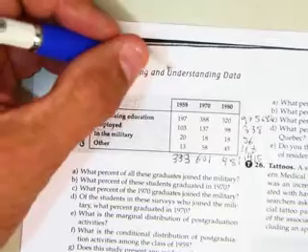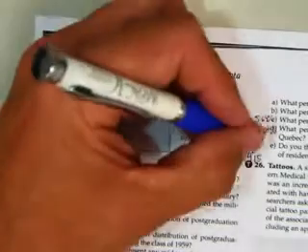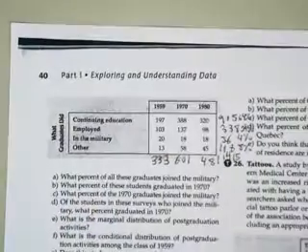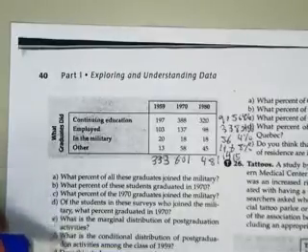well, these students who joined the military, what percent graduated in 1970? So there's 56 that joined the military. 18 of them were from 1970, so that comes out to like 32.1%. And now let's see what E says.